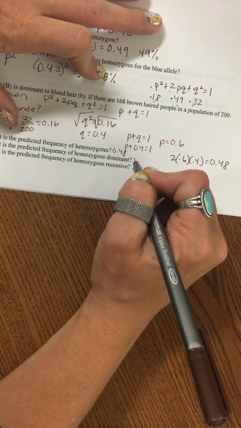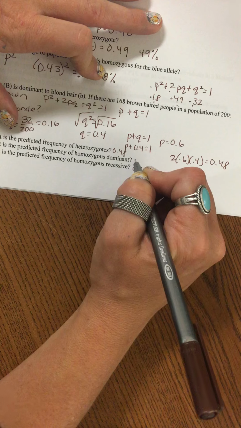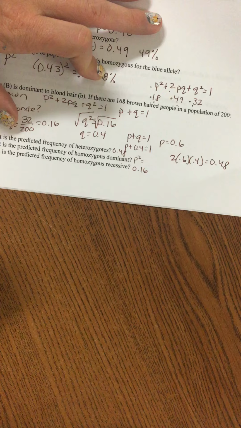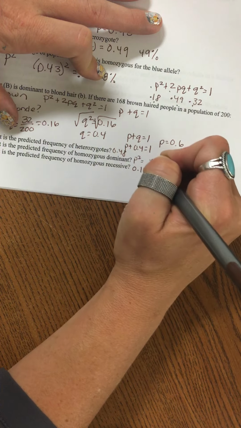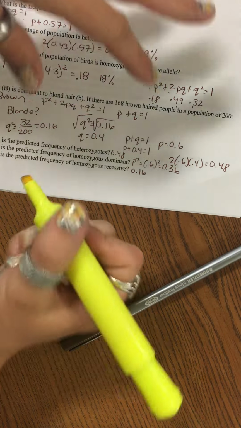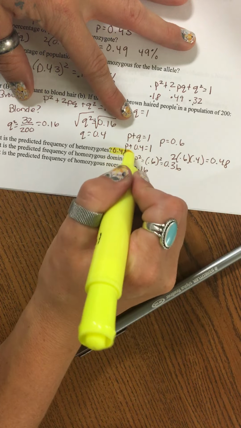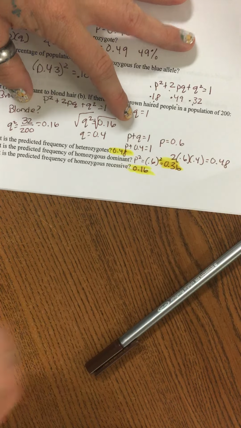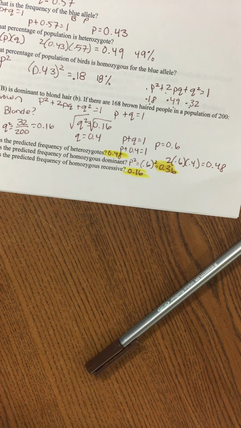And then for part B, homozygous dominant, I'm going to do p squared. That is equal to 0.6 squared, or 0.36. So my answers here, even though they got kind of hidden in this: my frequency of heterozygotes is 0.48, my frequency of homozygous dominant is 0.36, and my frequency of homozygous recessive is 0.16. Now going on to more questions.